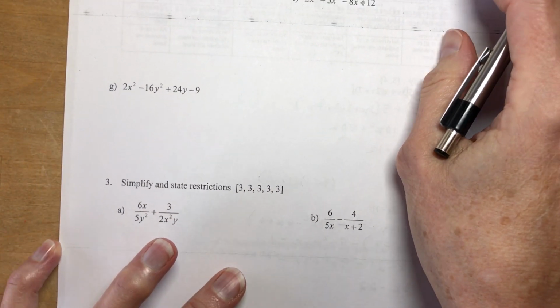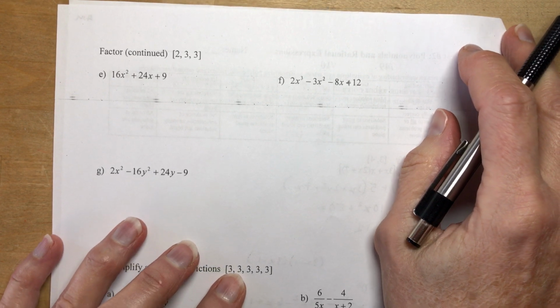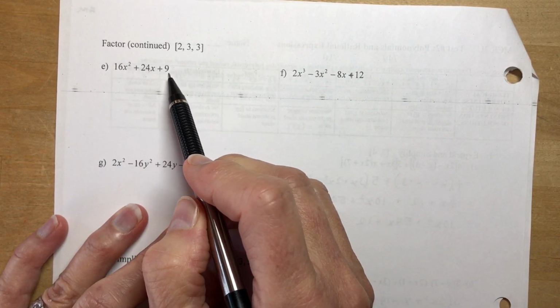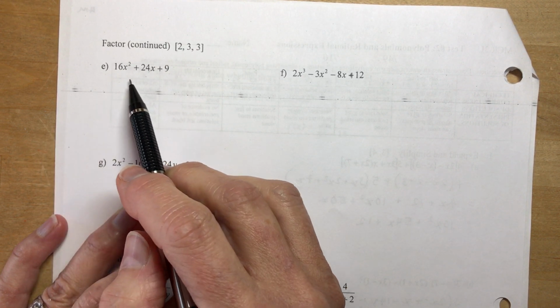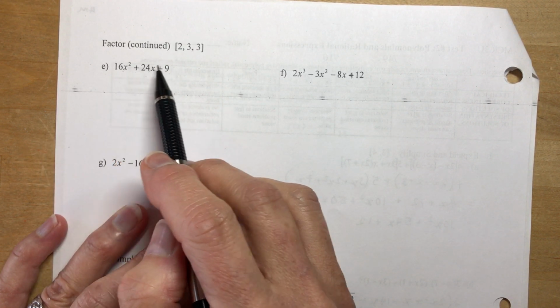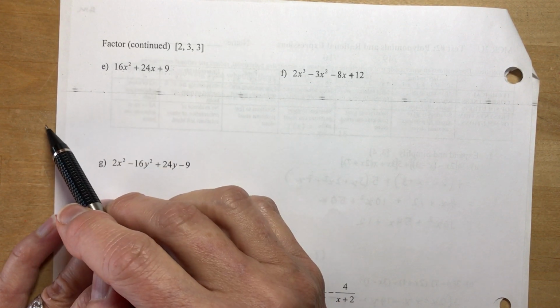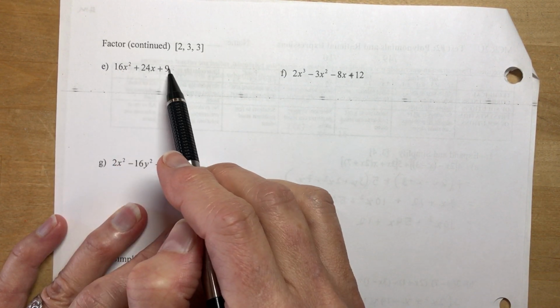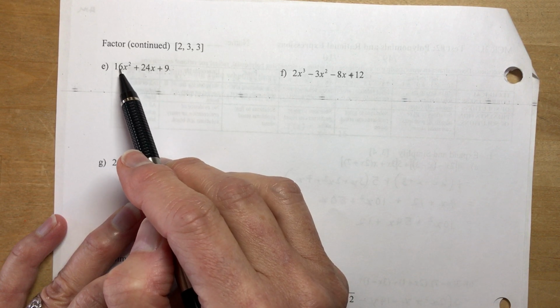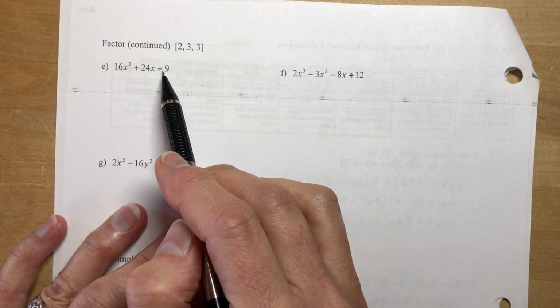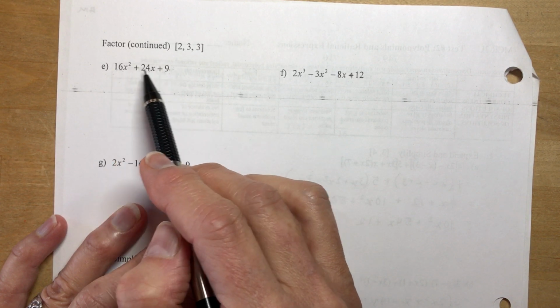Well, if only you could do it this fast on your test, right? Factoring continued. Okay, so we have 16x squared plus 24x plus 9. Now obviously this is a complex trinomial, but if you look at the first and the last terms, you can take the square root of them. So that should make you think that it's kind of a special trinomial.